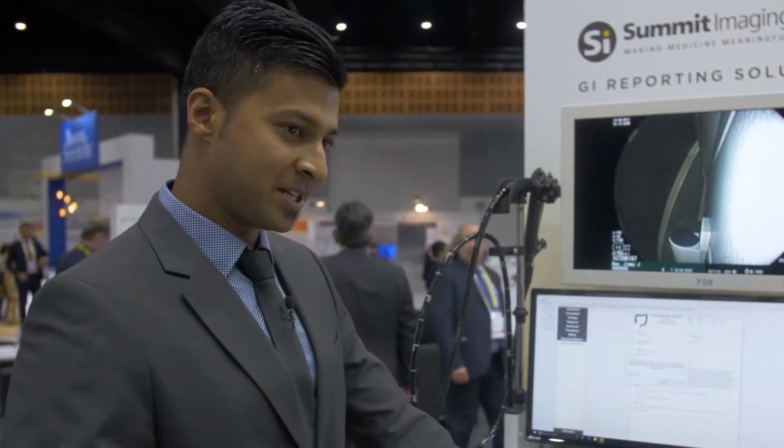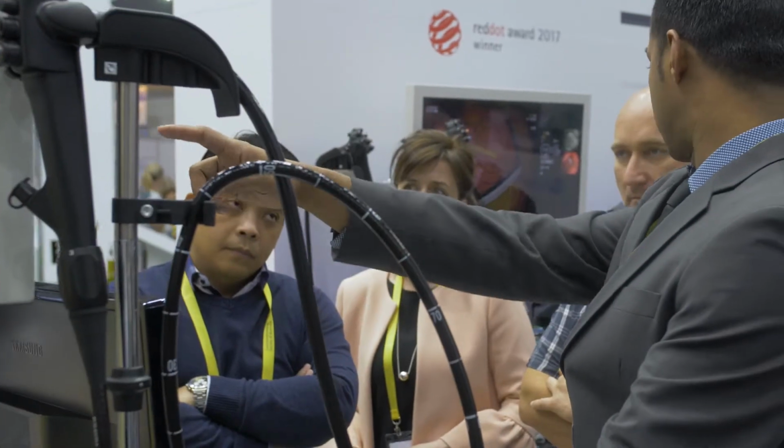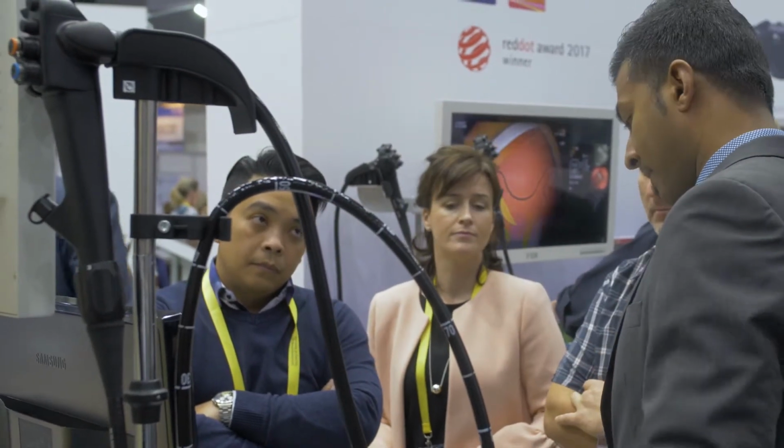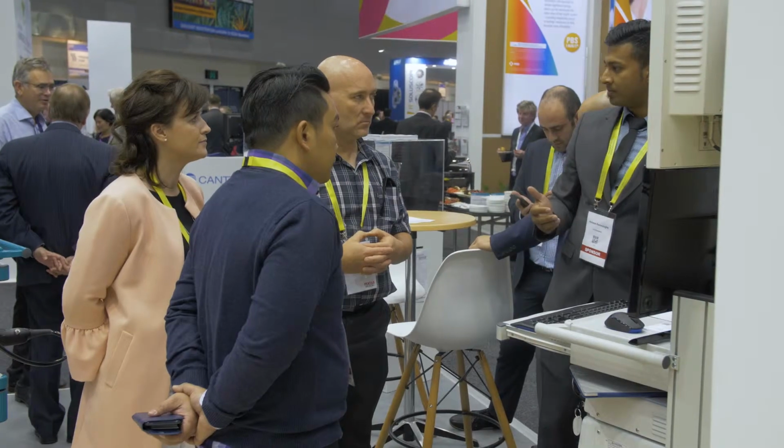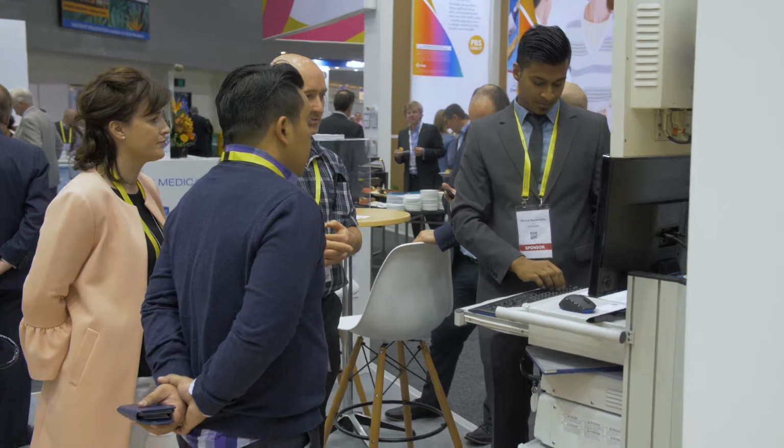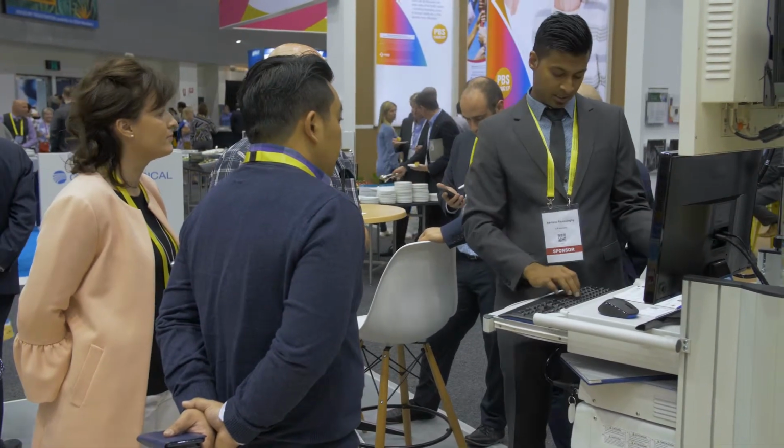So the good part about it is only the doctor will know the password, and no one can modify the documents without the doctor's permission. And it also has the ability to do a referring letter to the GP or whoever has referred the patient to this procedure. And also it prints out a discharge letter. If you go with the network integrated setup, it'll be on the cloud and you can access it anytime, anywhere in the world.